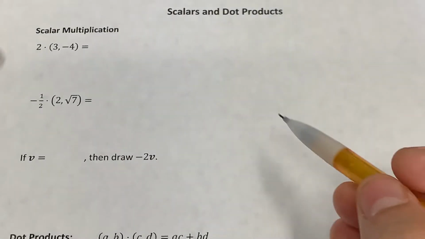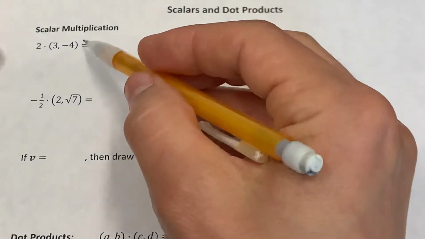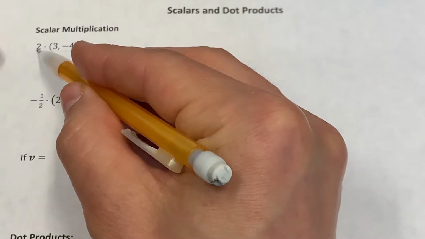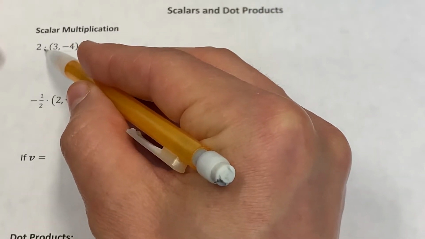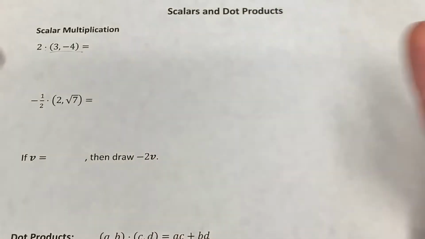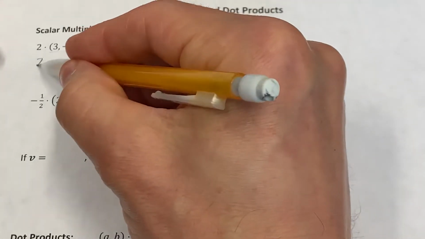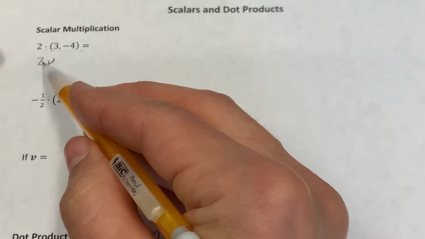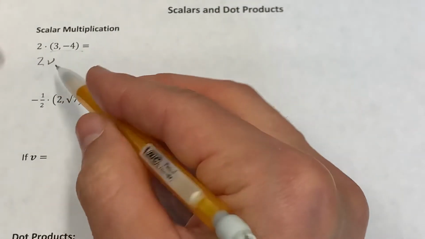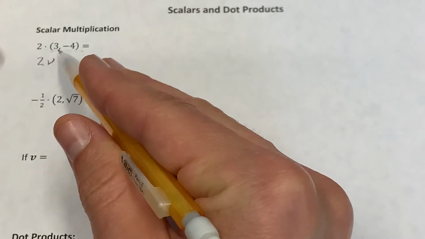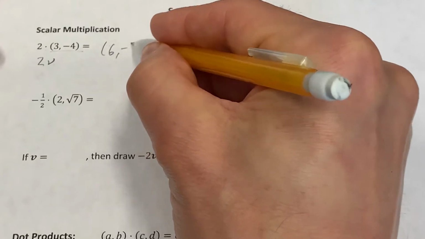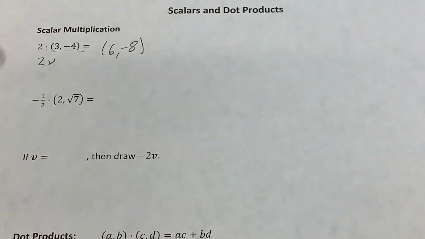Scalar multiplication and dot products. So scalar multiplication for a vector is usually written with a dot, just like a dot product, although you could have something like 2v with no dot. But it has something that's not a vector and something that is a vector. And essentially what we're going to get is twice this vector. So this is just going to be 6, -8.